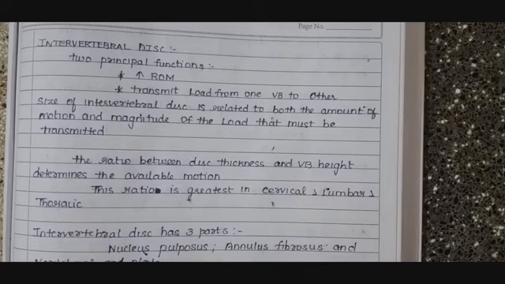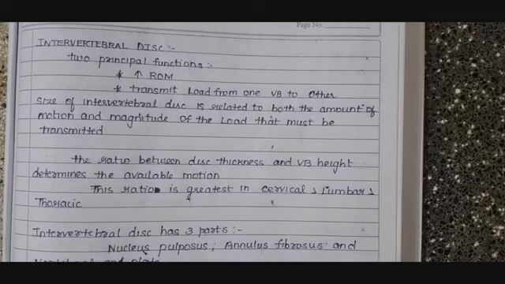As we know, the magnitude of weight transfer increases when we move from cervical to lumbar. Thus, the size of the intervertebral disc also increases when we move from cervical to lumbar. And there is a ratio that determines the amount of motion available at a particular region, for example cervical, thoracic or lumbar.